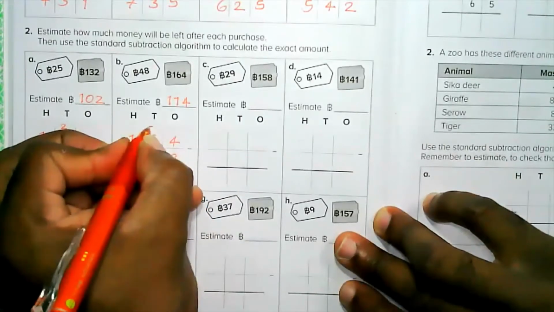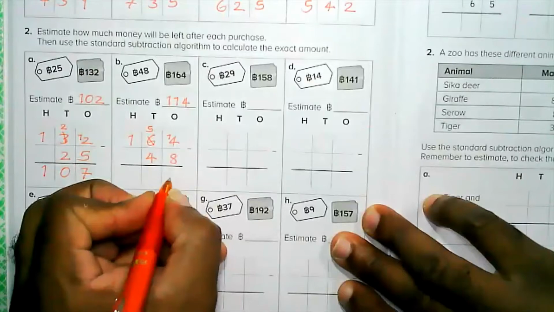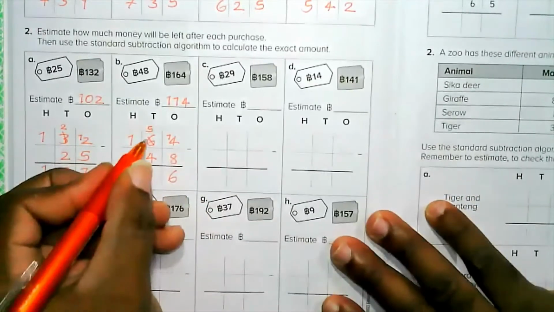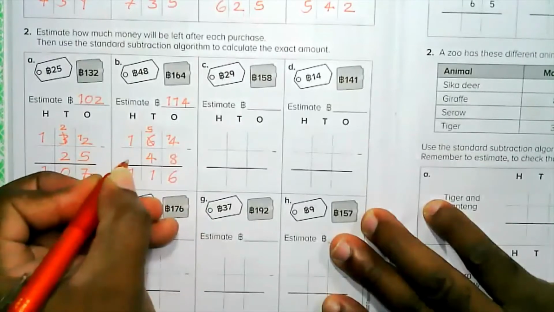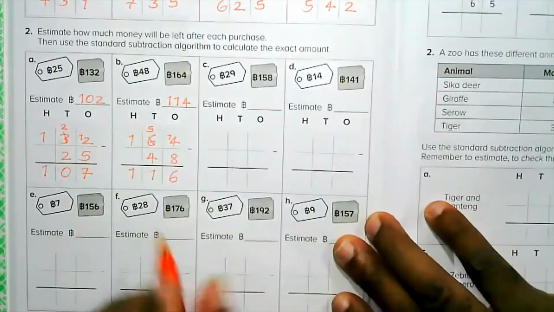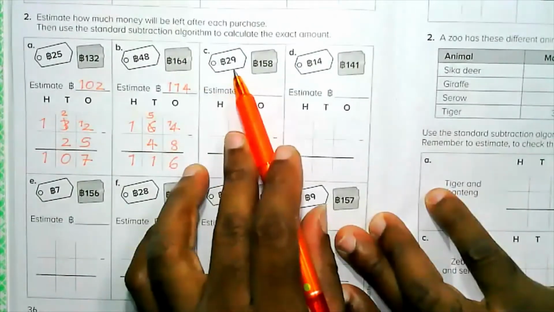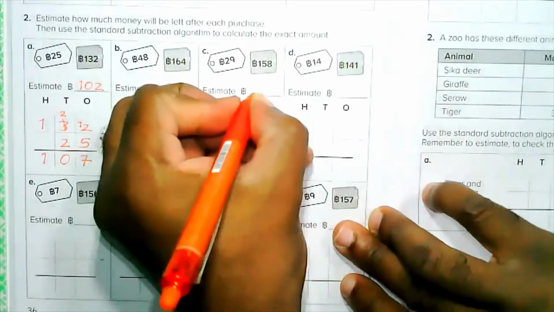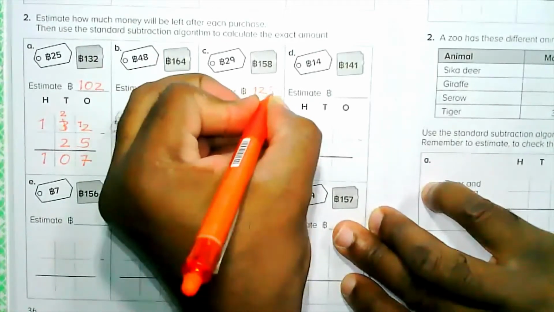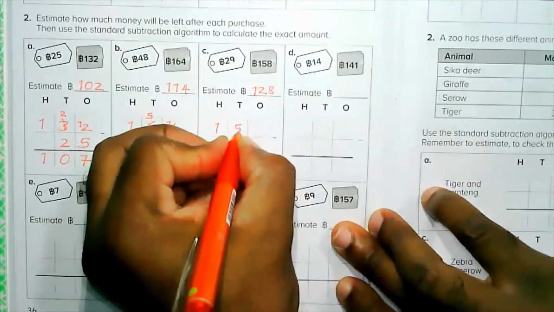Borrow 1 from here, remain 5. Bring it here. 14 minus 8 will be 6. 5 minus 4 will be 1. 1 minus 0 is 1. There you have it. It's close by. Now, let's round it up to be 30. Subtract 3 tenths from here will be 128. Now let's see the actual calculation.